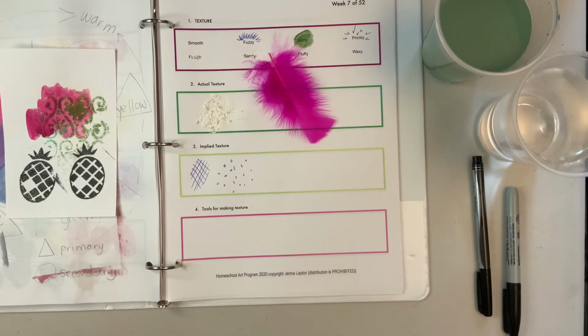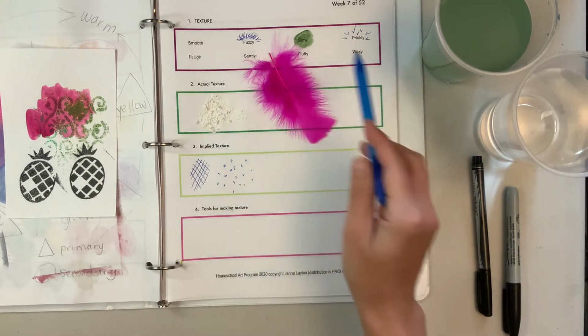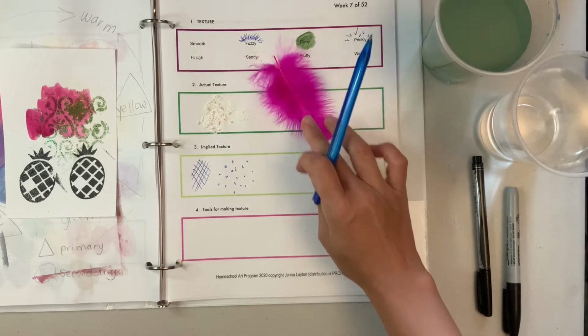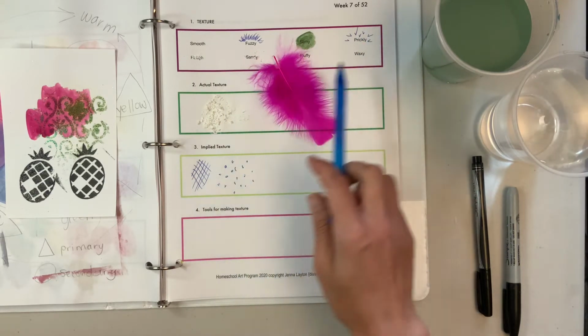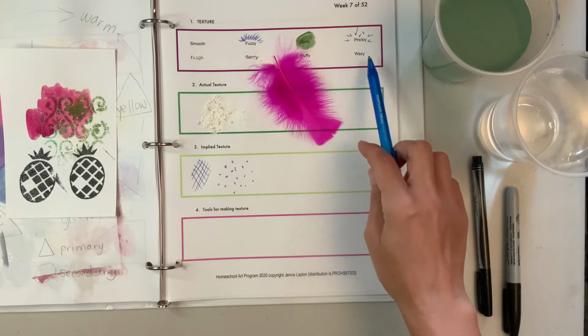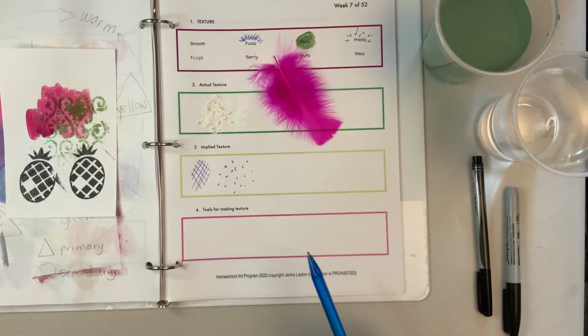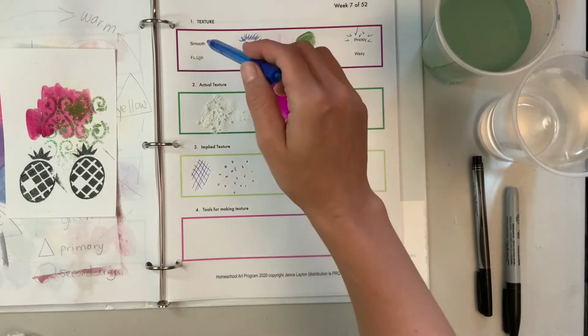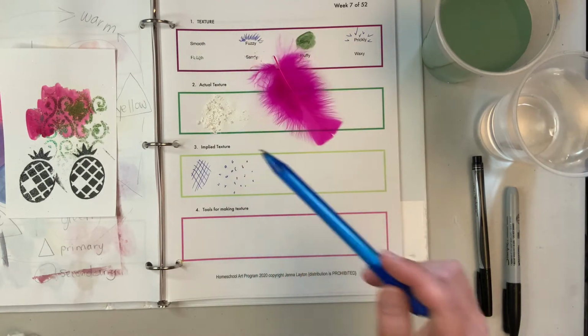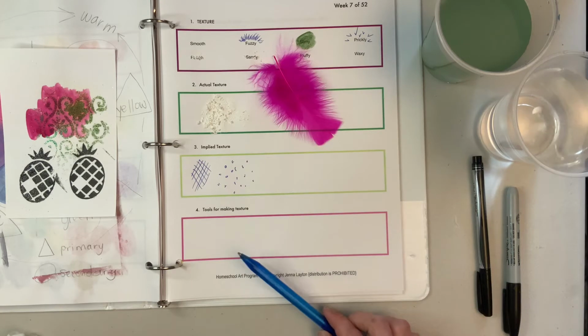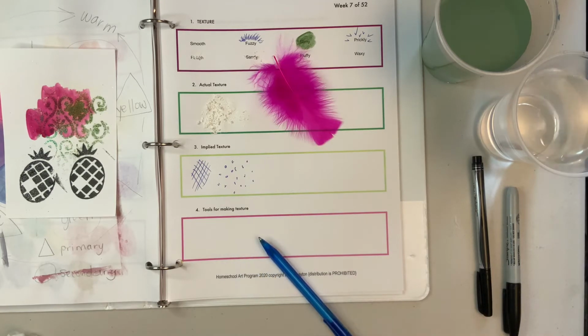So go around your house and try to find these kinds of surfaces, things that describe it, and either draw them or cut a little piece and glue them onto your paper. So you can decide whether you want it to have actual texture or implied texture. Now, another one of my favorite things about texture is that you get to be creative and look around your house and find things that you can use to make marks.